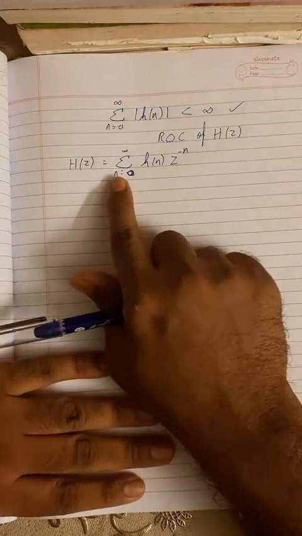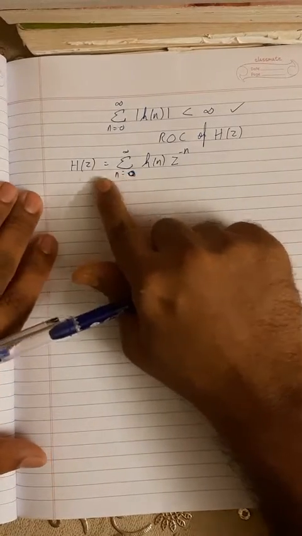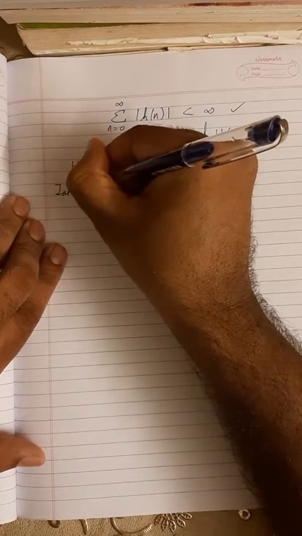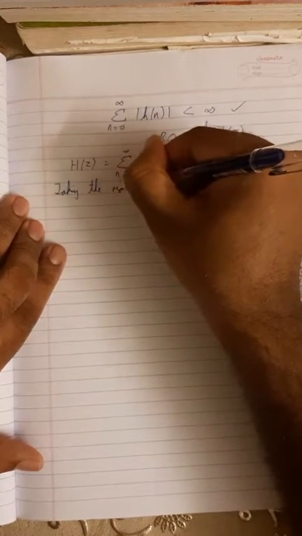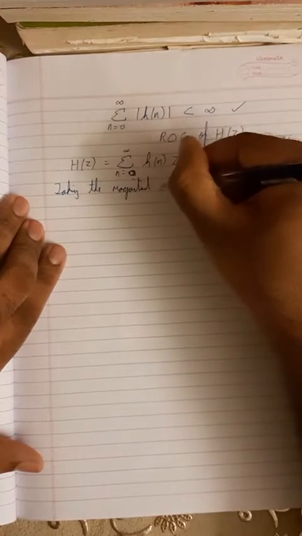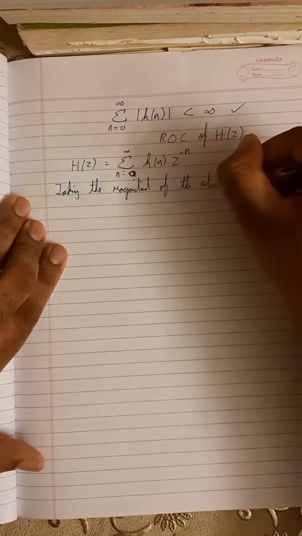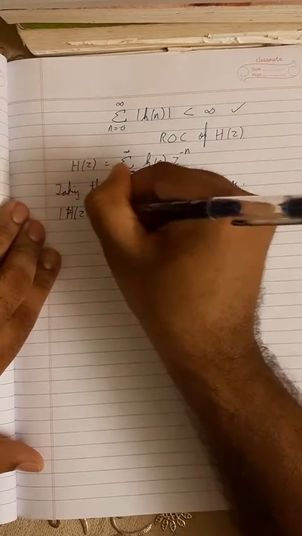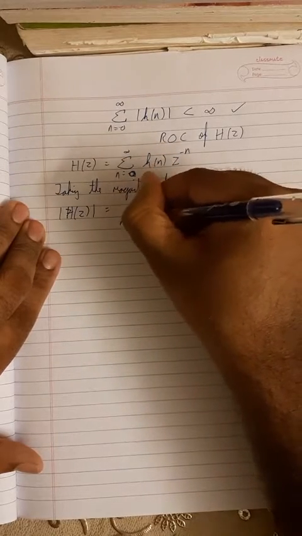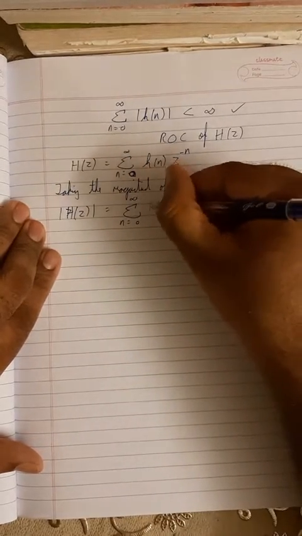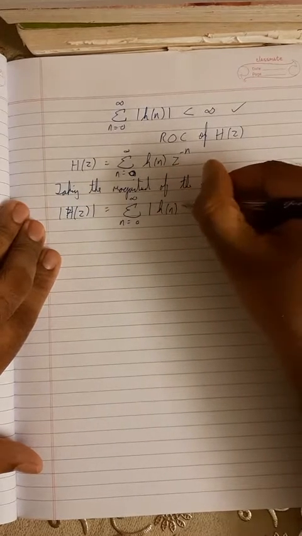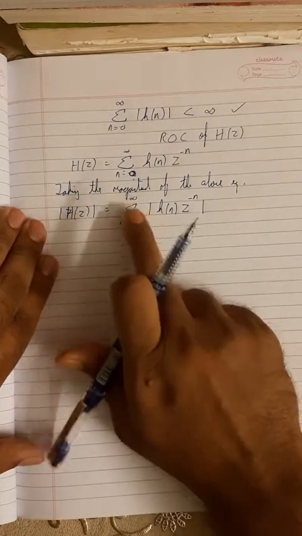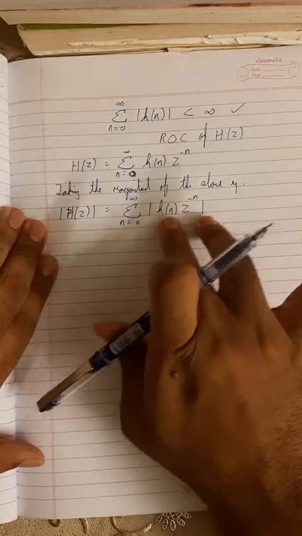Now if I take the magnitude of this z transform equation, the magnitude of H(z) is equal to the magnitude of the sum from n equals 0 to infinity of h(n) z raised to minus n.